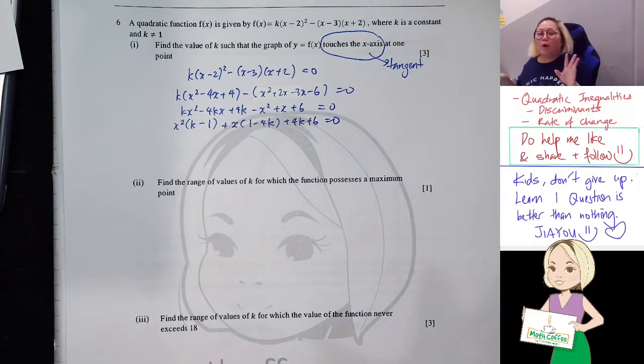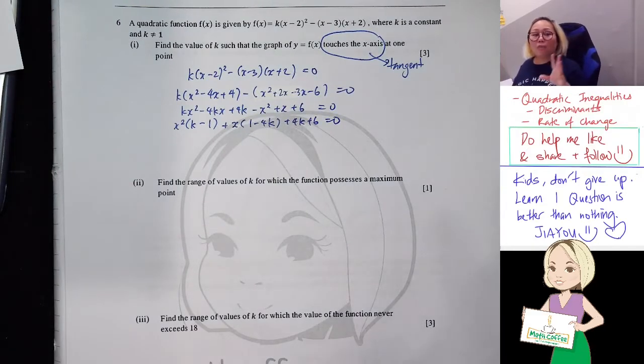So actually, it's the same concept. The only difference is this time round, you need to manipulate the algebra a bit more.